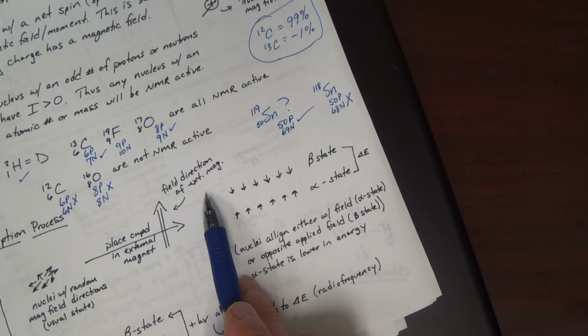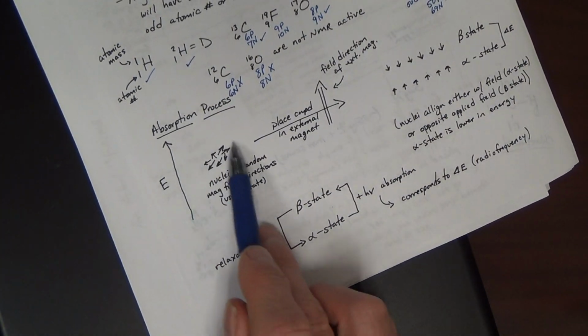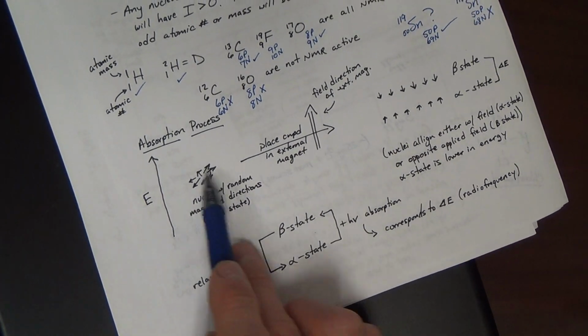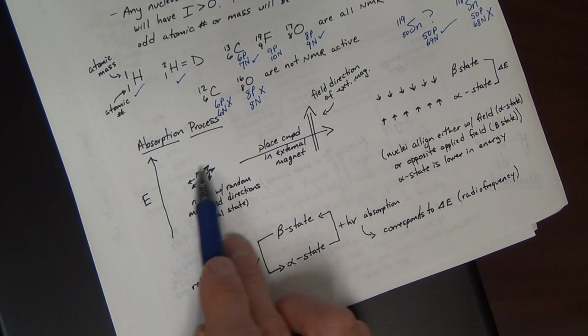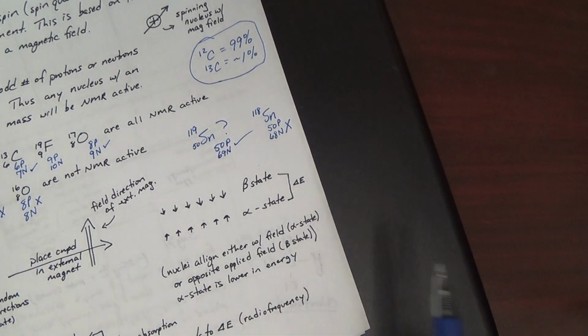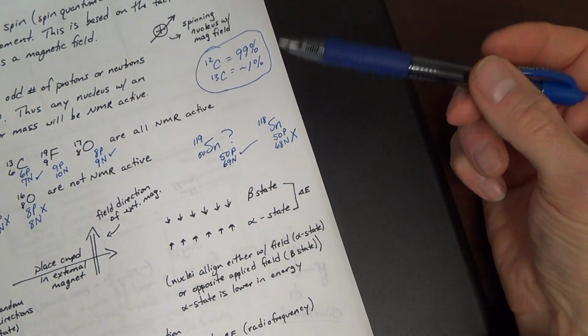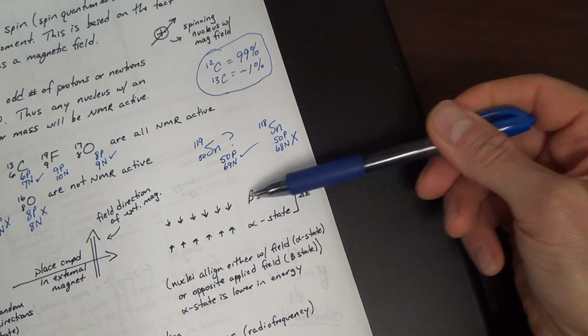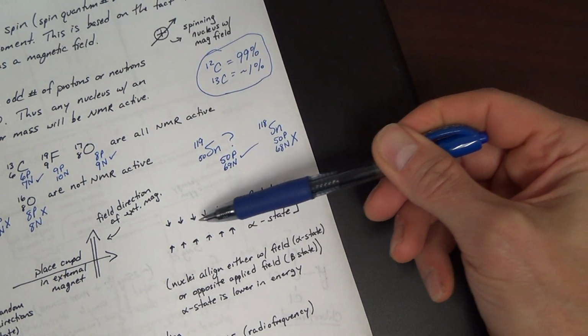If we're not in a magnetic field, all of the field directions are random, and we do not have two discrete energy states. One question sometimes students ask is, why would some line up opposing the field?